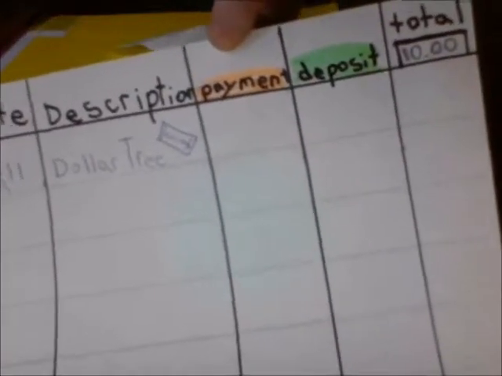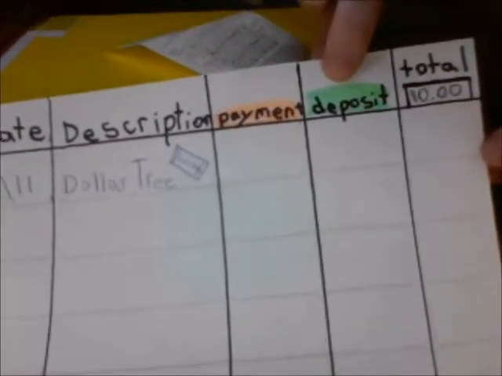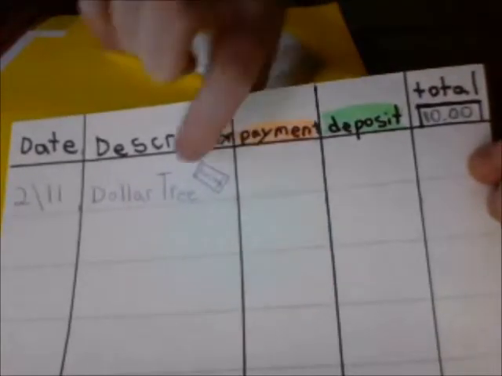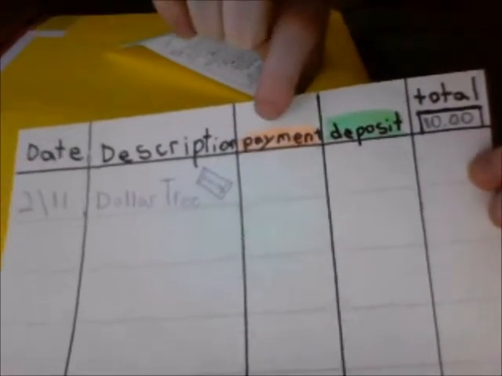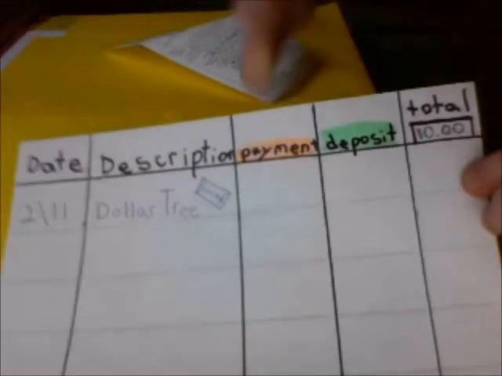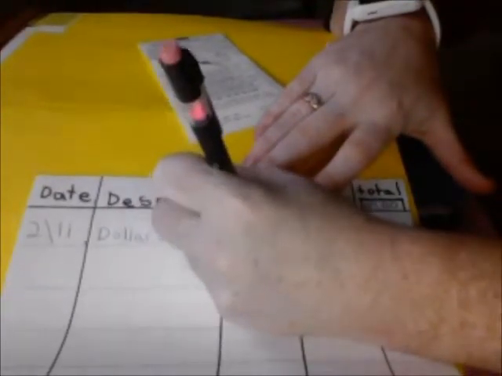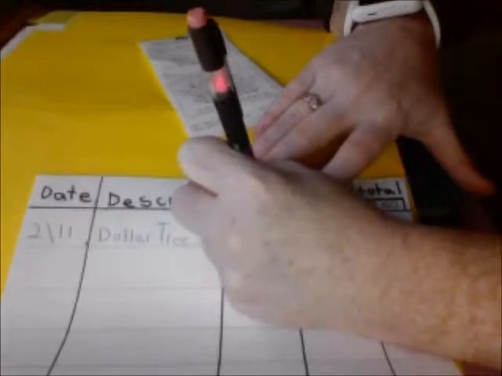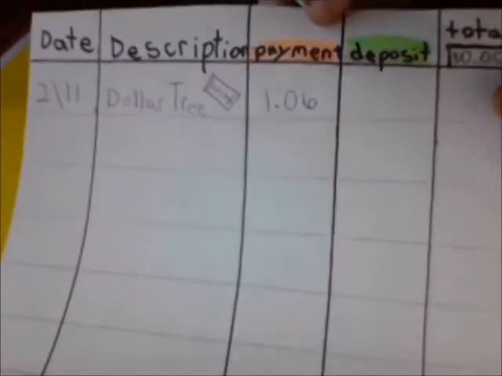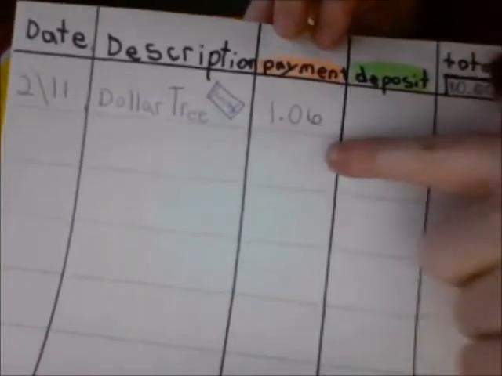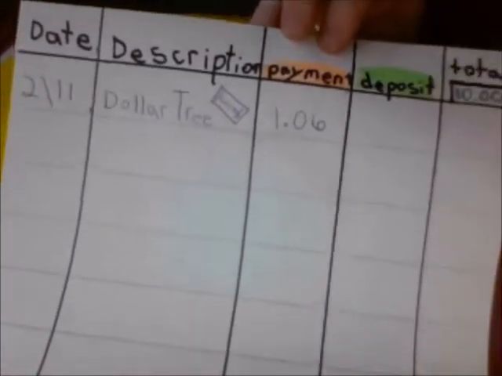Is this a payment or is this a deposit? I bought something. I have the candy, so that means I paid my money. This is a payment. And while the item itself was $1, tax in Connecticut is 6%. So the payment is $1.06. In an actual ledger, we would see $1 in one column and 06 in another column.